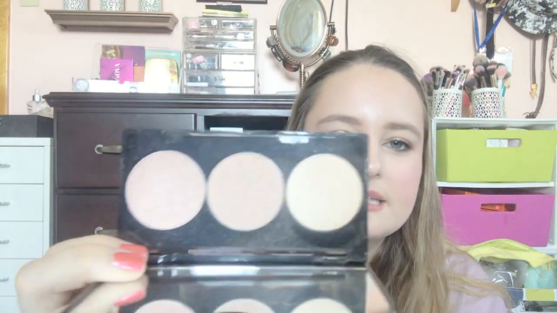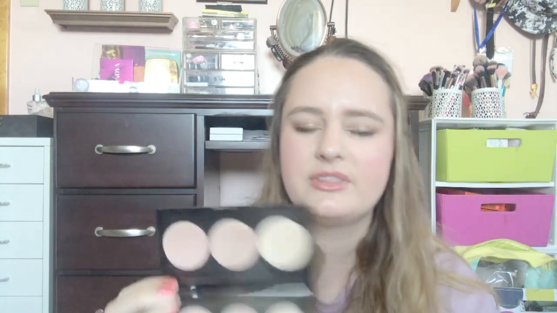I think that this is the same palette as the Casey Holmes collab, but this specific one I don't think is, because it doesn't have her name or anything around it. But yeah, I would like to get more use out of that as well, like I'm saying with everything. And my piles are falling over.